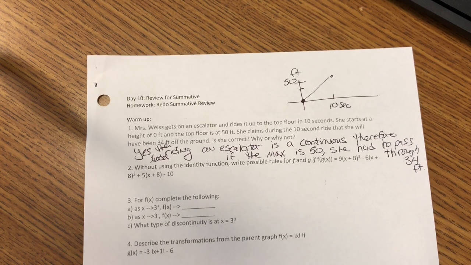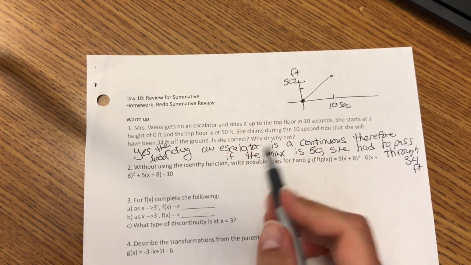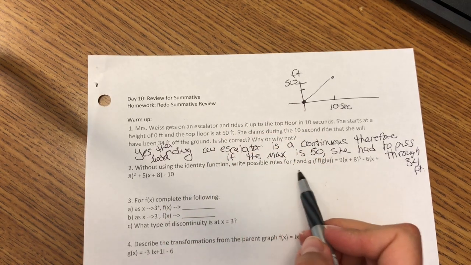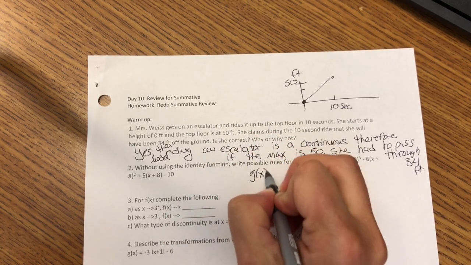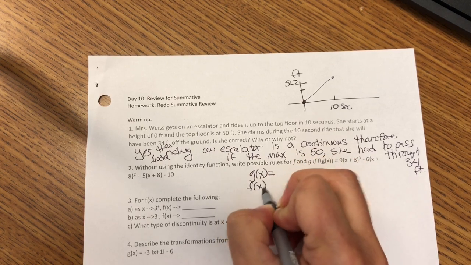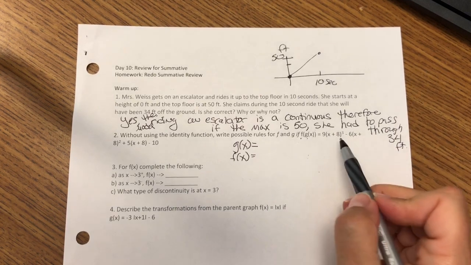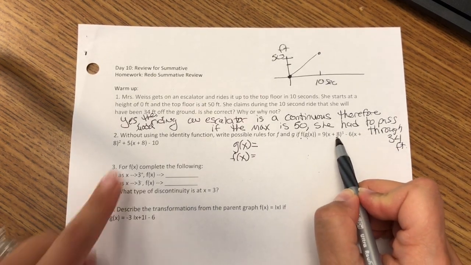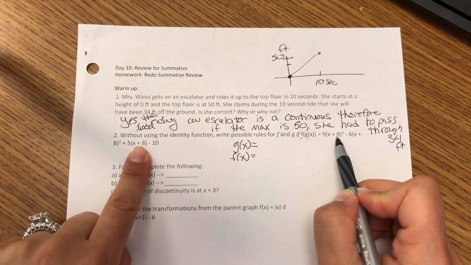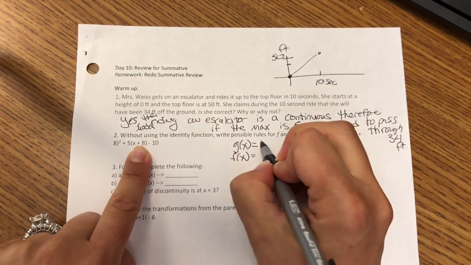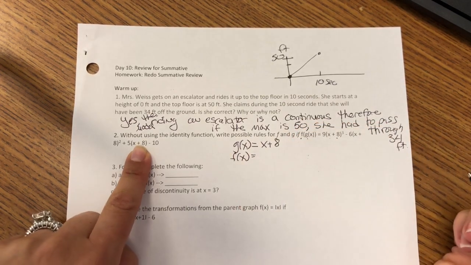Without using the identity function, which is just y equals x, write a possible rule for f and g. So g is the inside function and f is the outside function. G is inside, f is outside. So my rule, well look, x plus 8 is inside these parentheses. So I'm going to say that x plus 8 is the inside function.